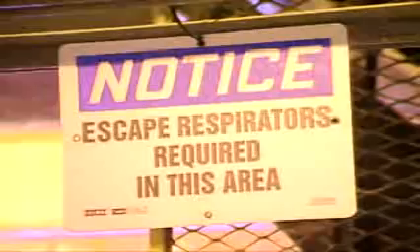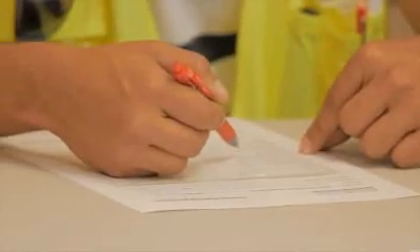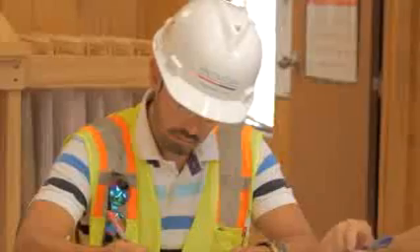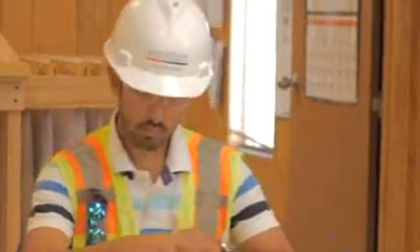First, they should use engineering and administrative controls where feasible to control the hazard. Second, they must provide appropriate respirators at no cost to the employee if an atmospheric hazard exists. Thirdly, they must ensure the use of an appropriate respirator. And finally, an employer must create and institute a written respiratory protection program to comply with the OSHA standard.